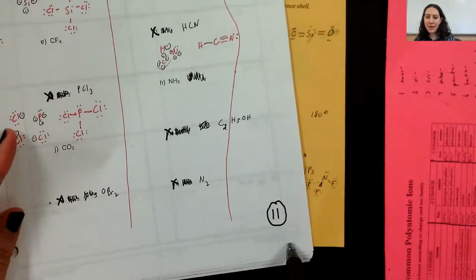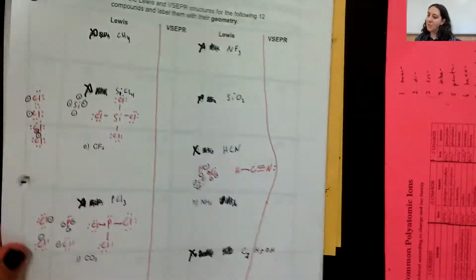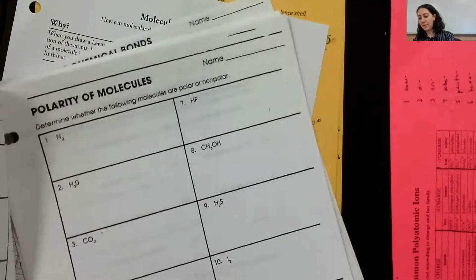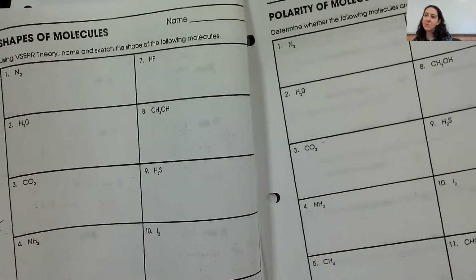So let's grab your packet. You have 2 pages in the packet that goes with this, so it's not a lot. We've got the rest of page 11, which we already started, but we have to do this VSEPR now. And then you also have page 12. Oh gosh, you can't even see the 12 there, it got cut off. 12 is all about naming and sketching the shapes of each molecule. So that's pretty cool.